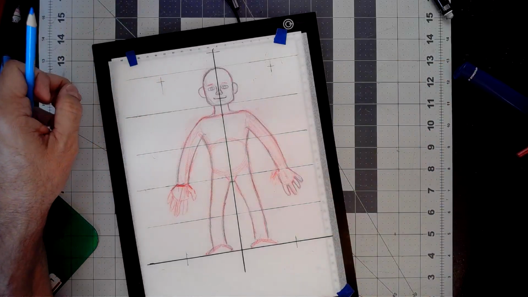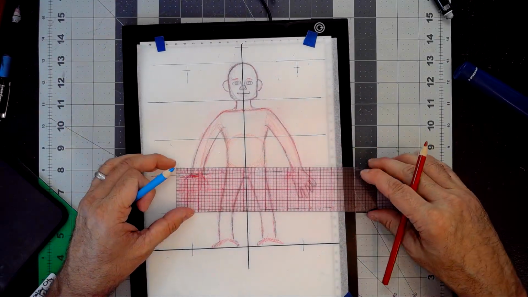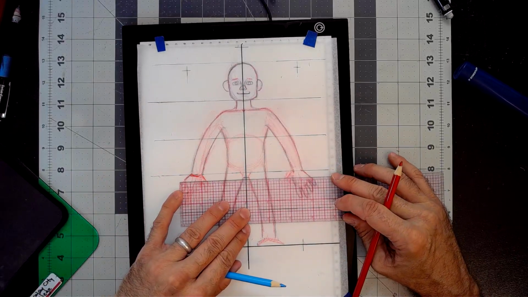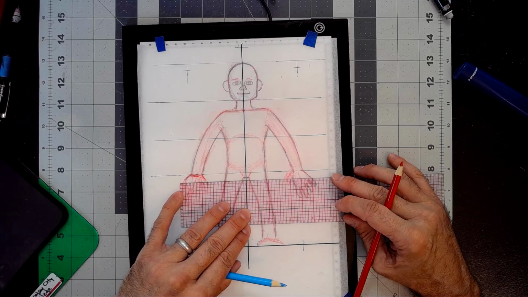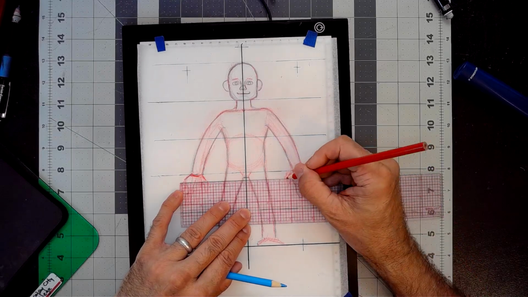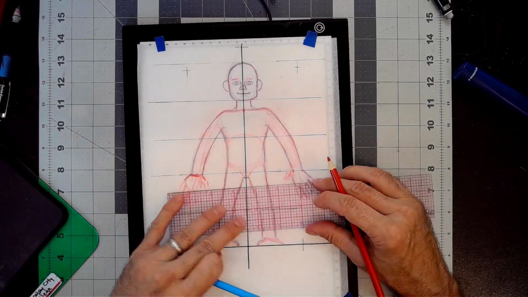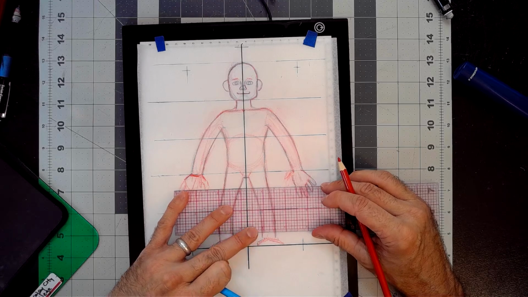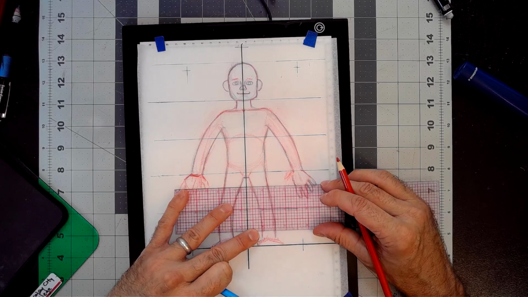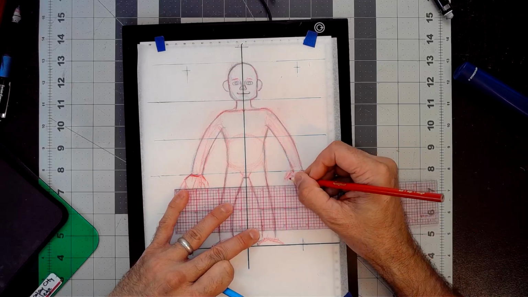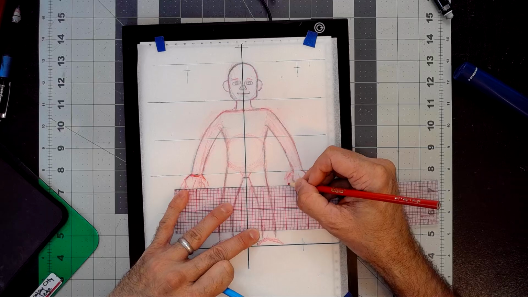And I might have to measure quick where that knuckle is. So when you're in doubt, stop for a second and make sure. Don't be lazy in the measurements. It will definitely come back to haunt you for sure.